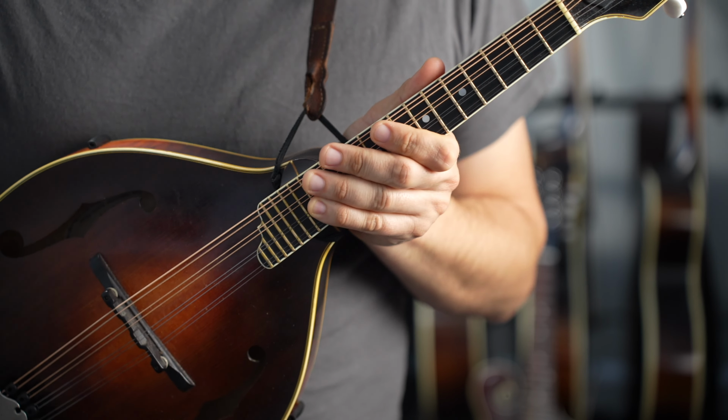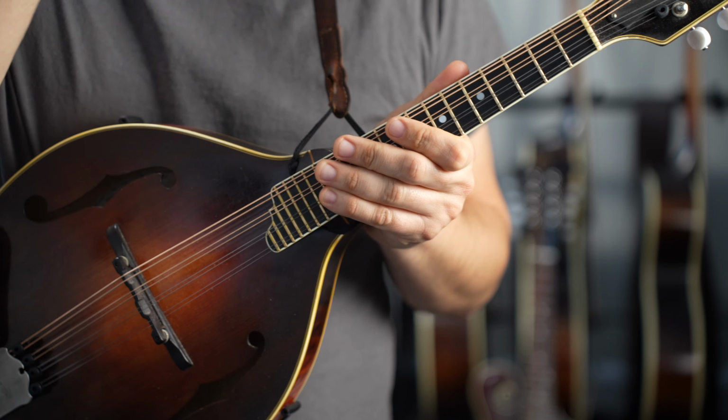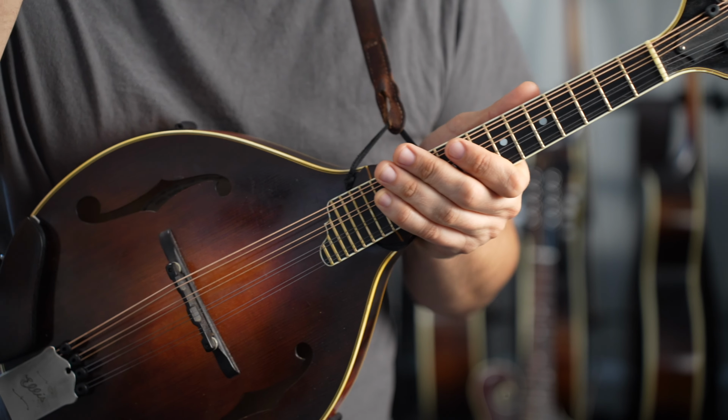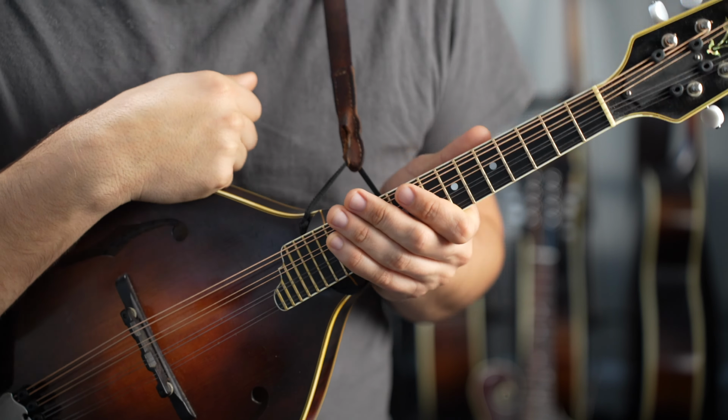But G has one sharp, it's that F sharp. So if you were playing on the piano, you could start with a C scale that has all white notes. We don't really have that visual representation on the mandolin. So as long as you remember that there's an F sharp in a G scale, you'll be off to the races. So what we just played is referred to as the Ionian mode. People usually just call it a major scale or the major mode.